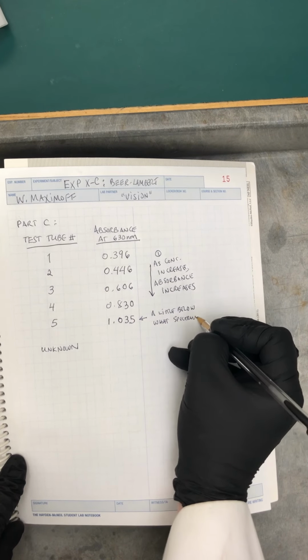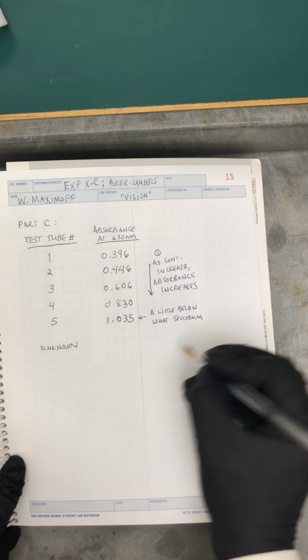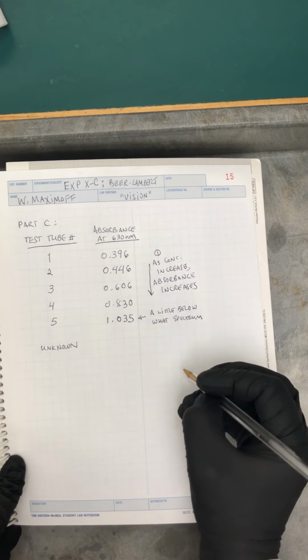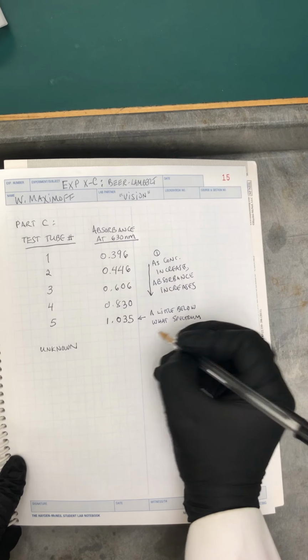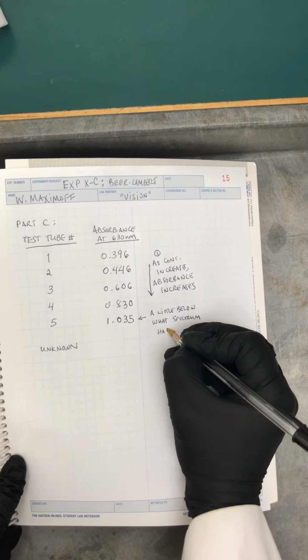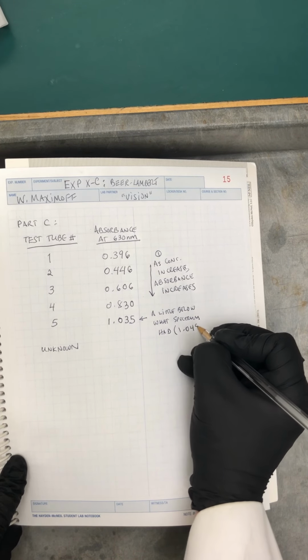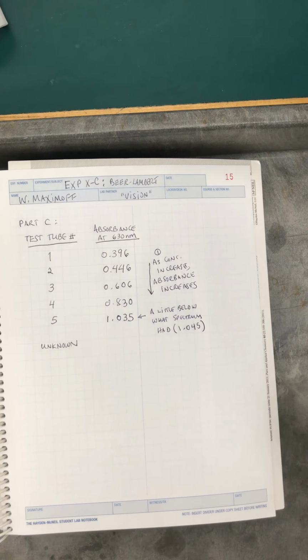And notice that these are all primary data observations, so I'm writing them in ink. If I make a mistake, I'll have to cross it out. So this is a little below what the spectrum showed, which I believe was 1.045. So yeah, there's always a little variation. We use different cuvettes. There's different variations. The instrument itself sometimes varies a little bit, but that's okay.